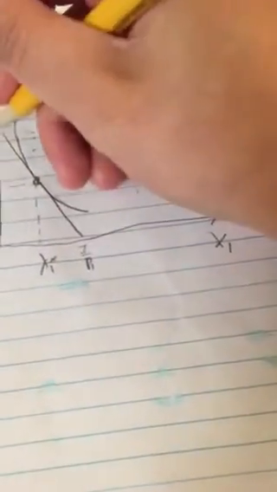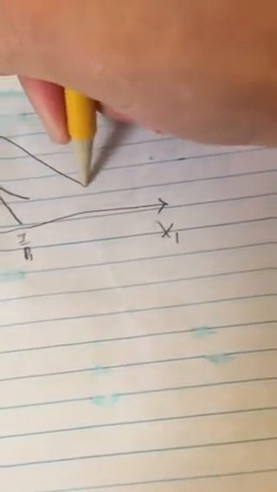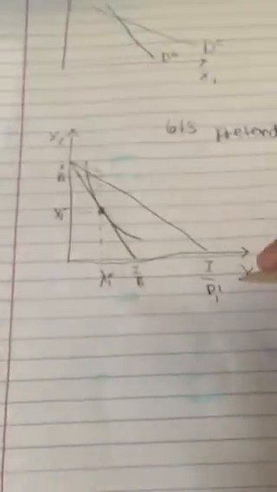Now, if P1 goes down, then we know that our graph shifts out, like that, right? And this would be I over P1 prime.